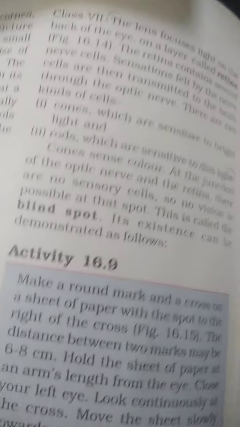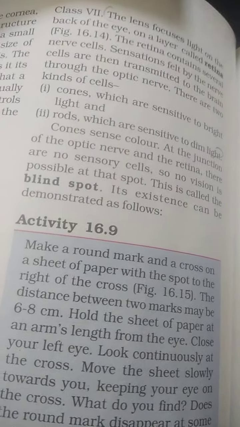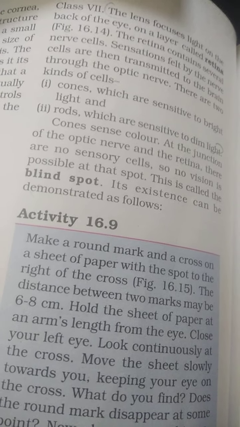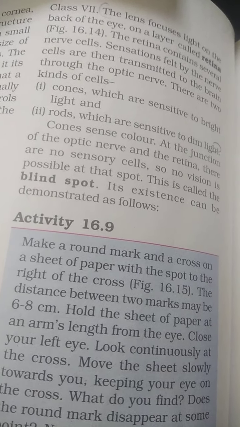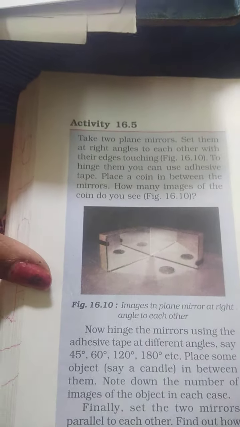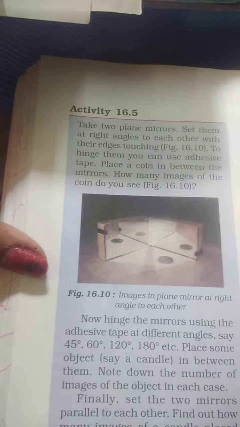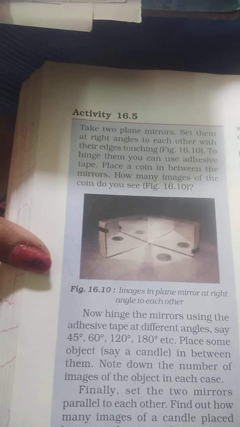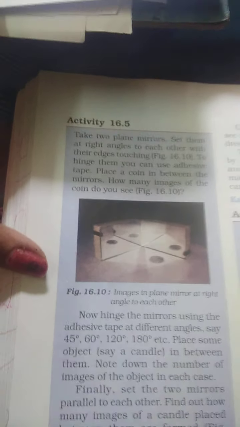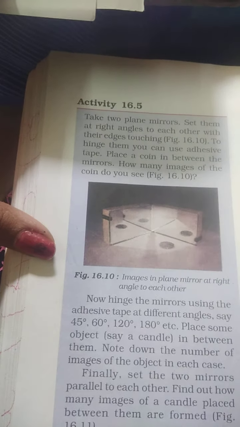And they may ask what is blind spot. Then we have to write that at the junction of optic nerve and the retina there are no sensory cells, so no vision is possible at that spot. So that spot is called as blind spot. And they may also ask what are the characteristics of image formed by a plane mirror. Then we can write that image is formed behind the mirror, and the image is virtual and erect, and the image formed is of same size, and the image is formed at the same distance behind the mirror as the object is in front of it, and the image is laterally inverted.